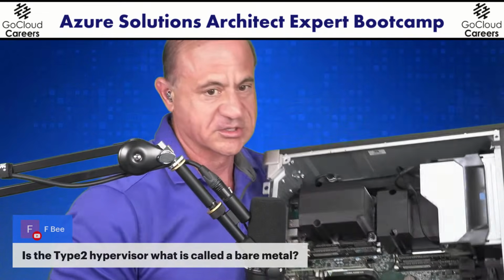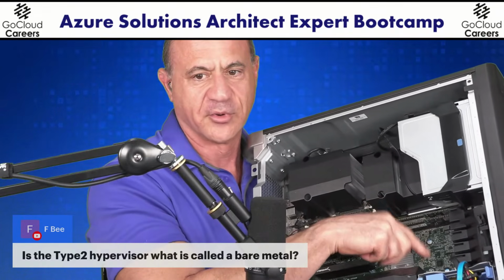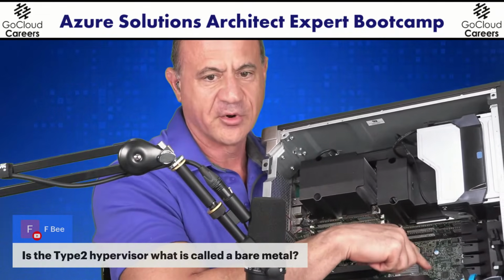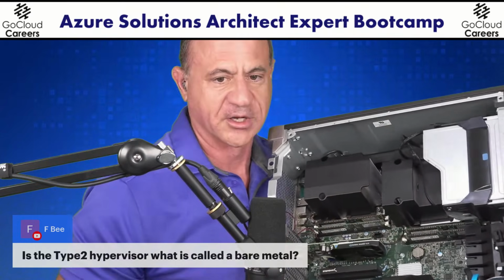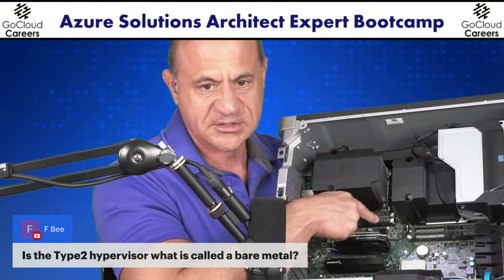Okay, so here's what your typical server looks like on the inside. Now you'll note there's a board, this main board. This main board is called the motherboard. It's where every part plugs into. Now you'll also notice you've got these little sticks over here. This is DRAM.